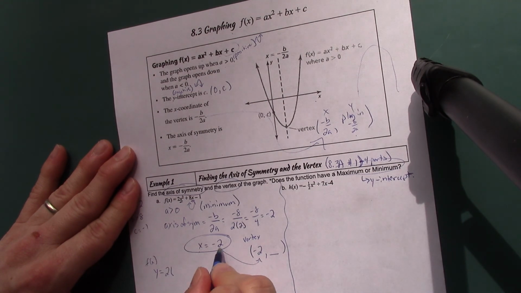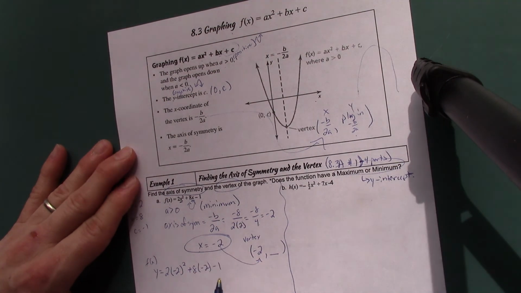2 times, again my x is -2 squared plus 8 times -2 minus 1.